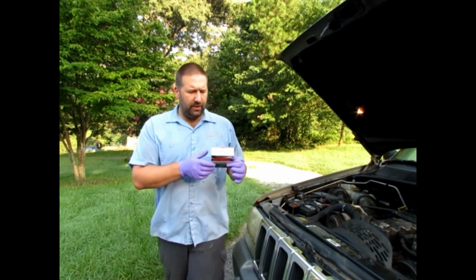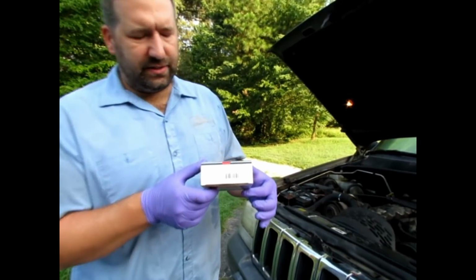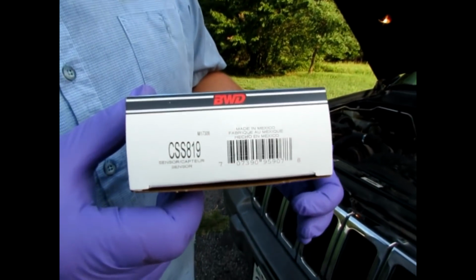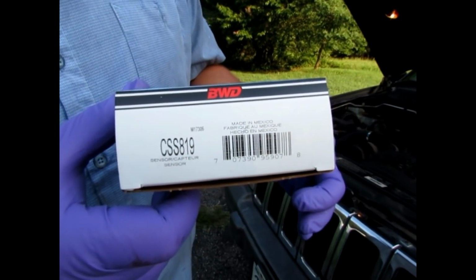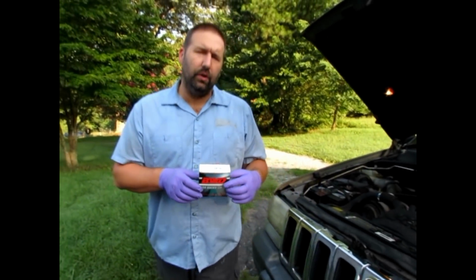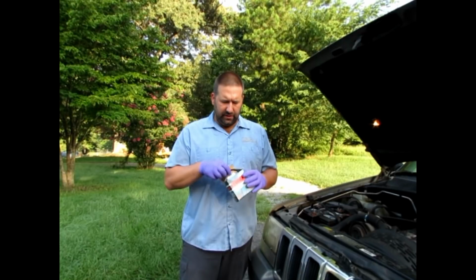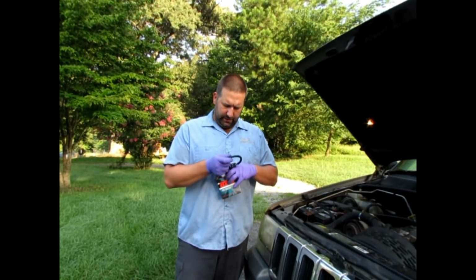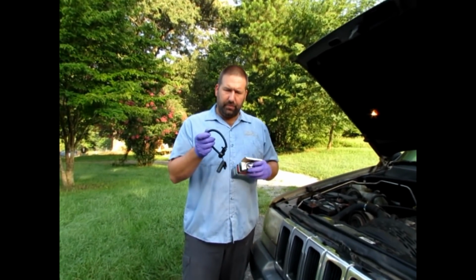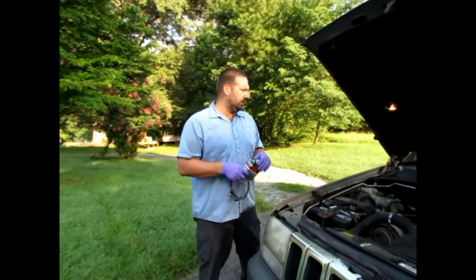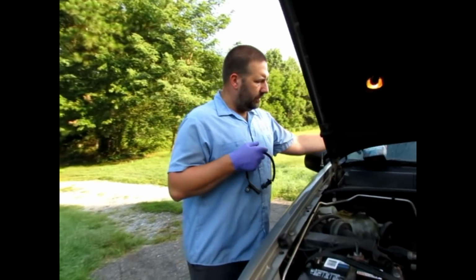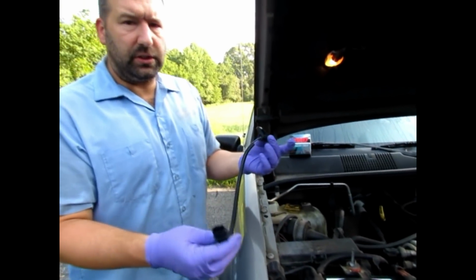So what I ended up with is getting this CSS 819, and that's what was recommended for my application. So what we're going to do is try to get this in, and I've got an idea how I'm going to do it, but if you come on over here, this is what it looks like.